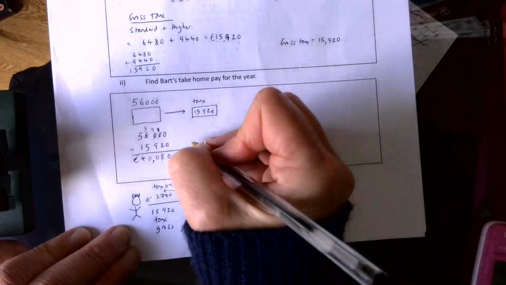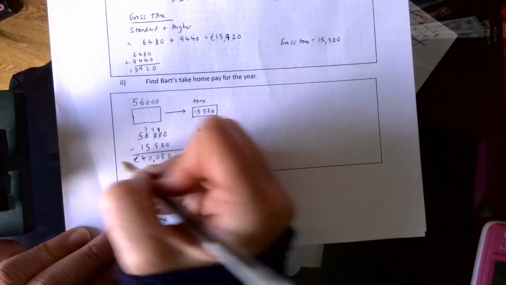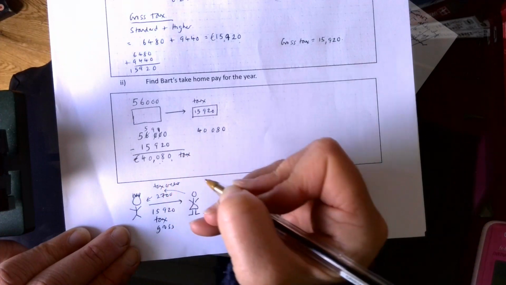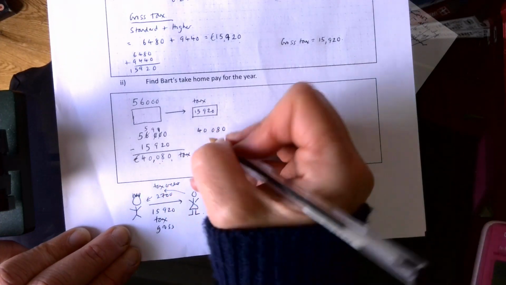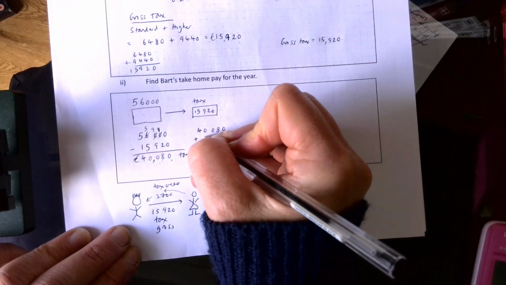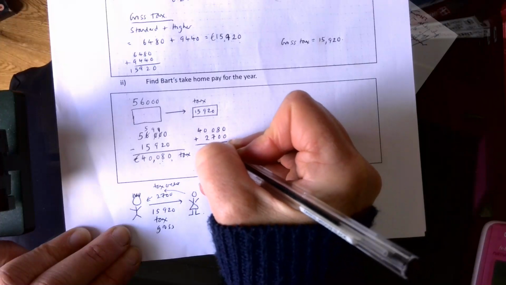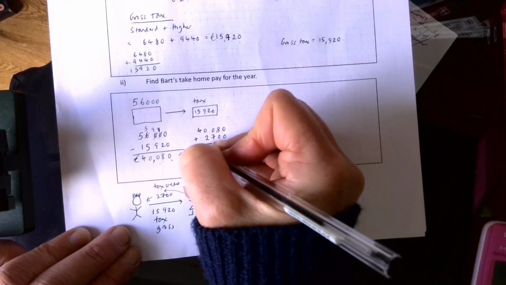So actually his take-home pay is this amount, the tax plus the tax credit, because they're giving the tax credit to him. It's money he gets to keep, 2,700. So actually his take-home pay is 42,780.